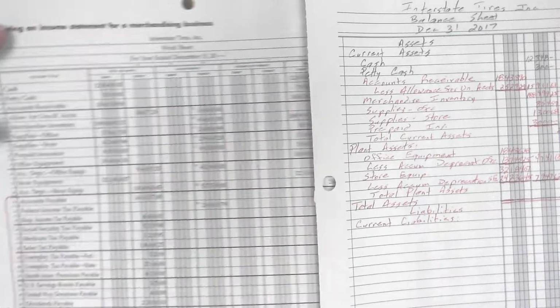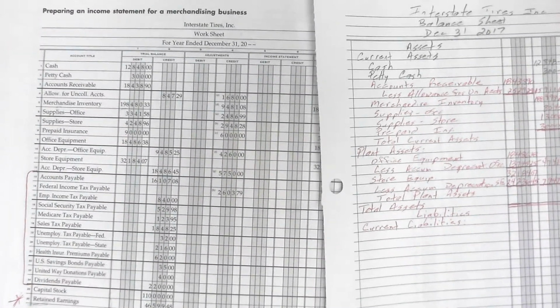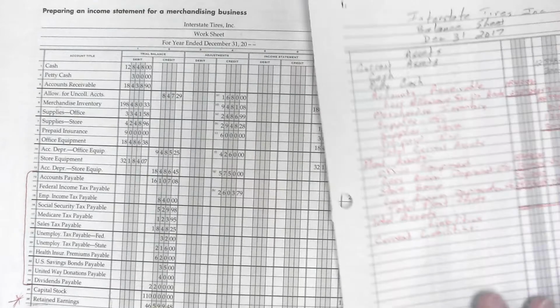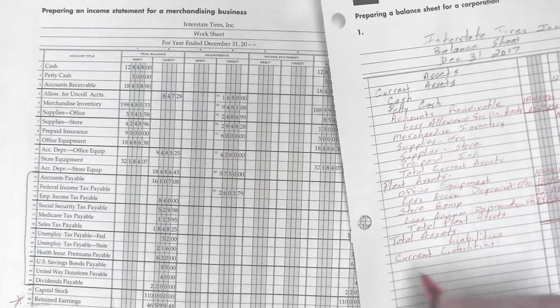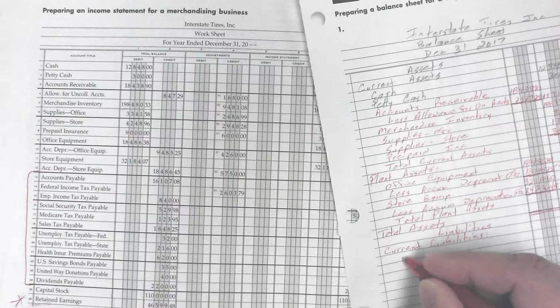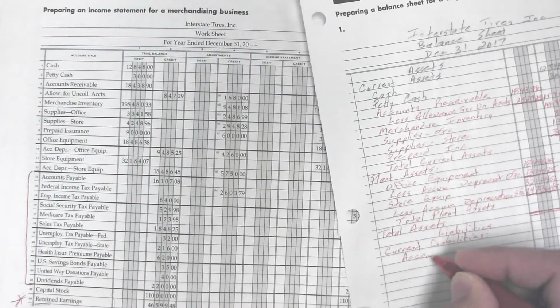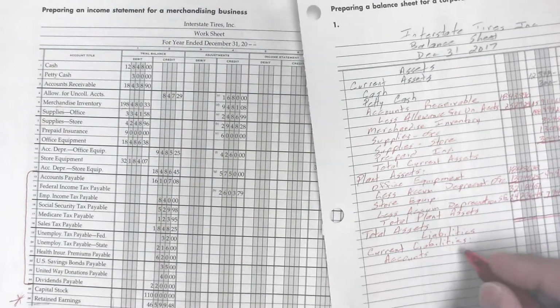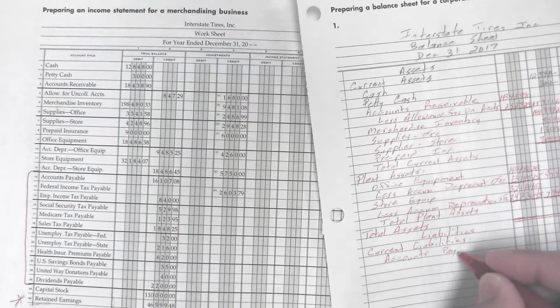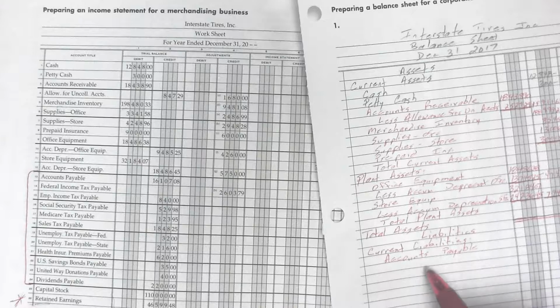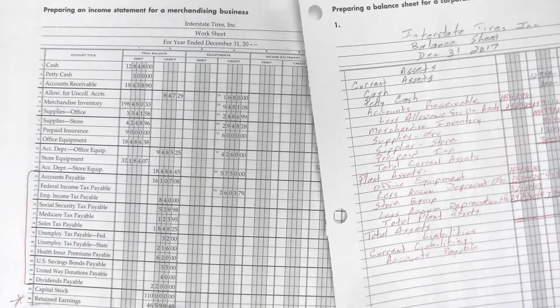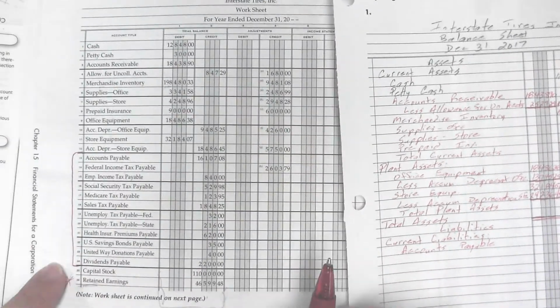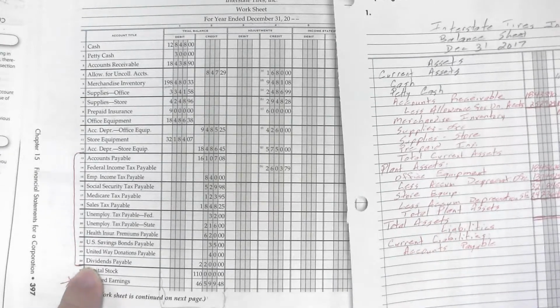I'm going to pause the video for a minute while I do that. Actually, I'll start with the first two. So accounts payable, then federal income tax payable, and just keep going until you have everything listed through dividends payable.